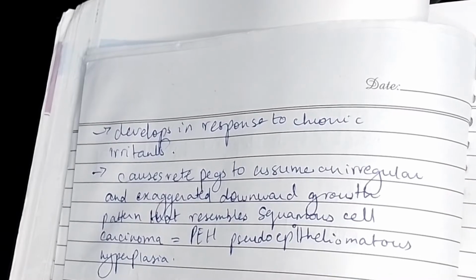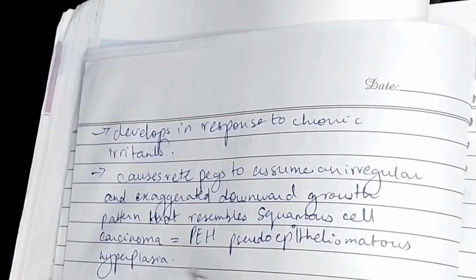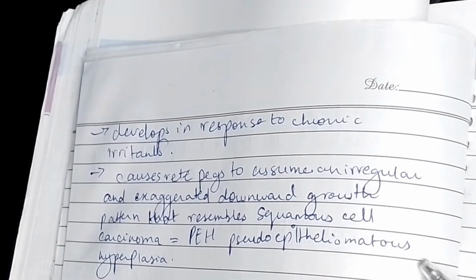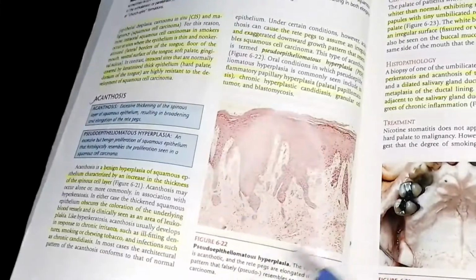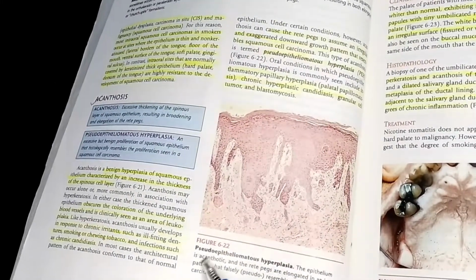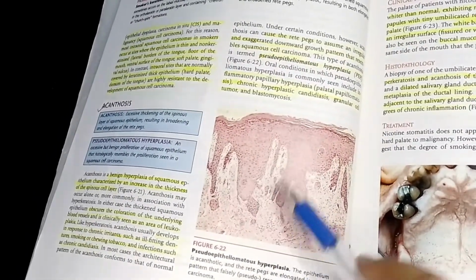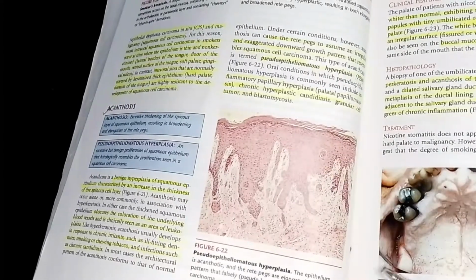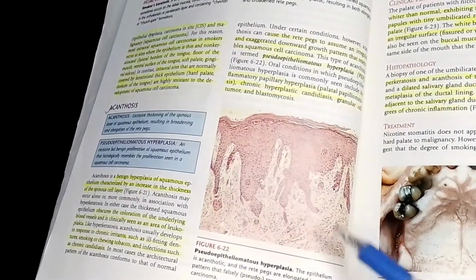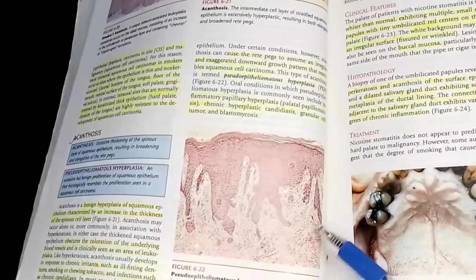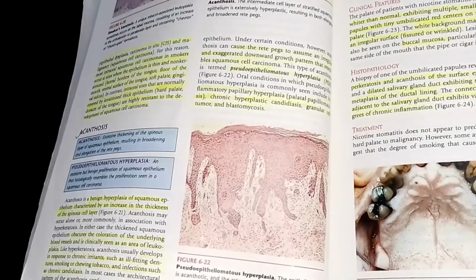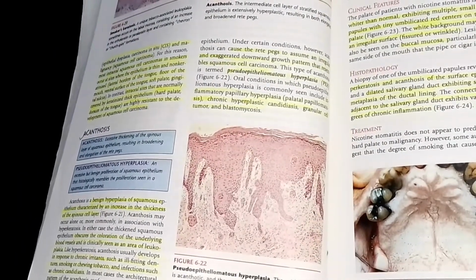So, if it resembles squamous cell carcinoma, it is called PEH, pseudoepitheliomatous hyperplasia, because it resembles the carcinoma. Look here. The epithelium is acanthotic and the rete pegs are elongated and in an irregular pattern. This falsely resembles squamous cell carcinoma. Thus, it is called pseudoepitheliomatous hyperplasia.